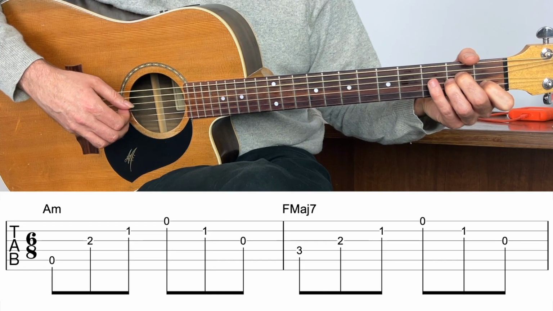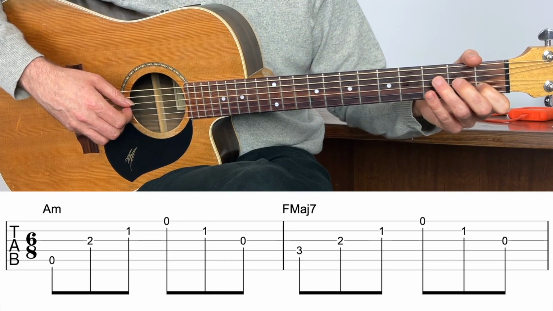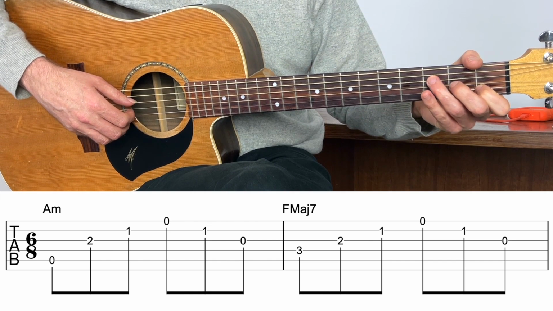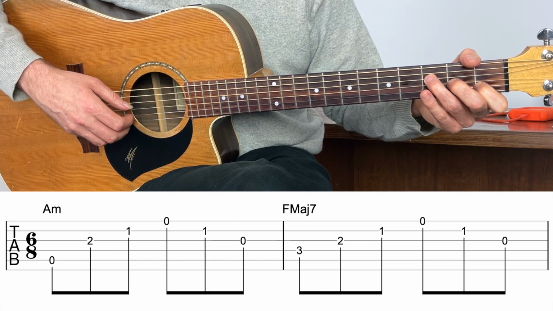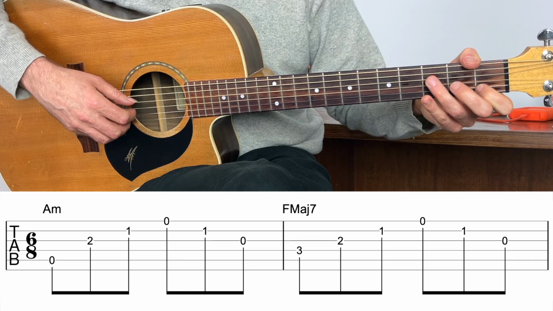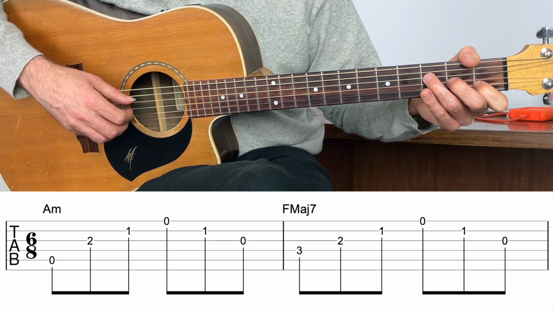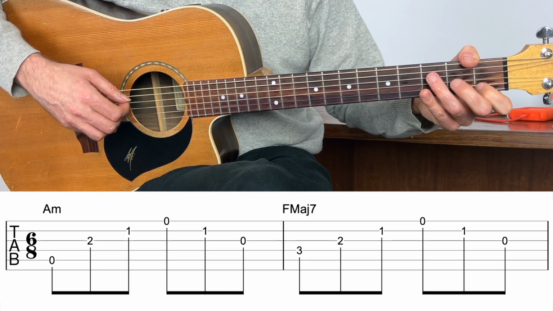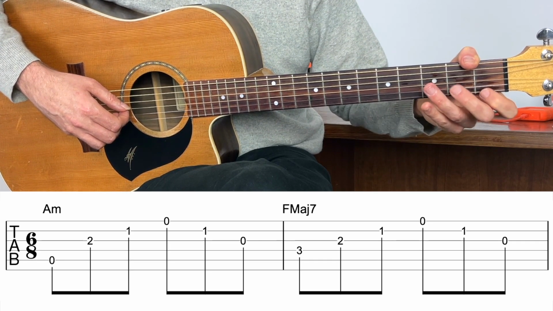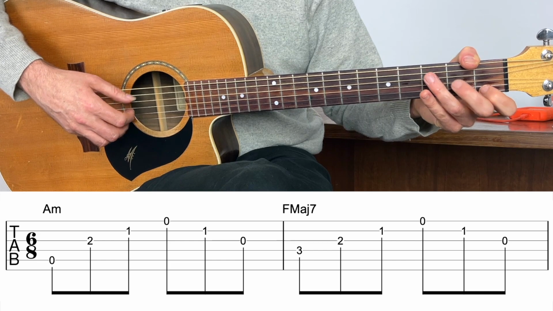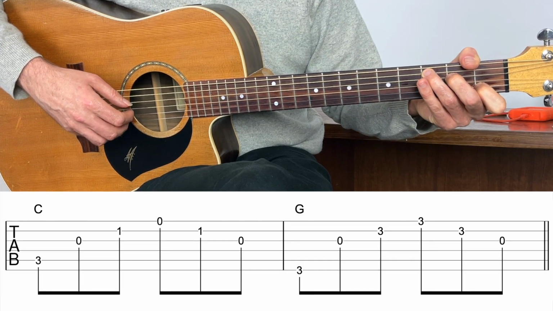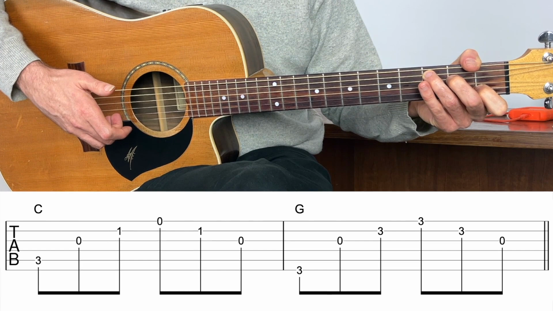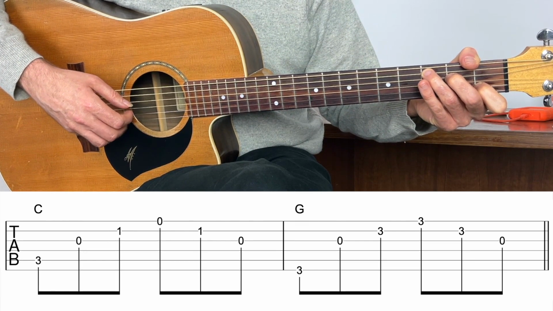So we're going on the A minor. And then we're going to go down to the F major 7. Now F major 7, the root note is on the 4th string, so I pluck from the 4th, but it's still the 1, 2, 3, 4, 5, 6. Again, I'm going to play that open G, lift just on the last beat of the bar, to then go to C.